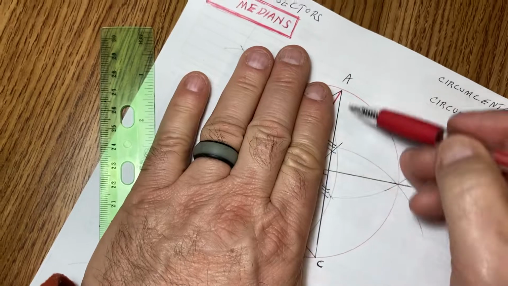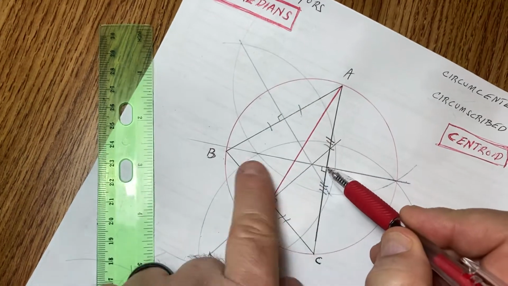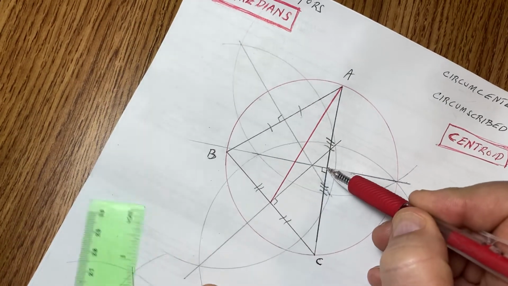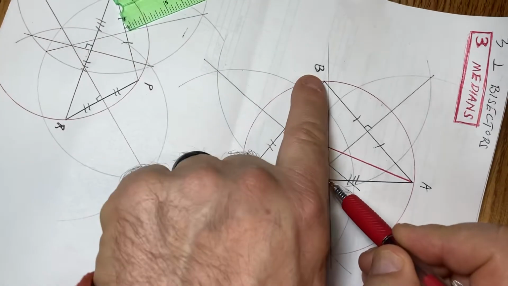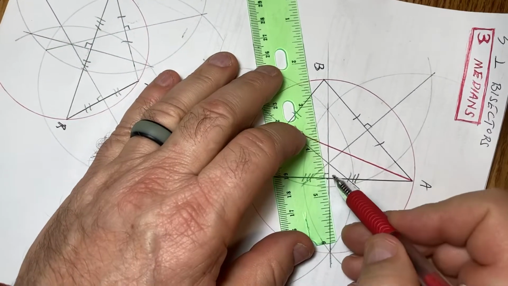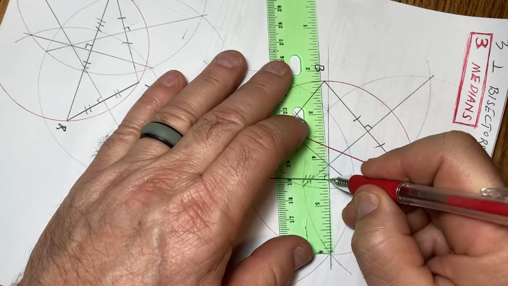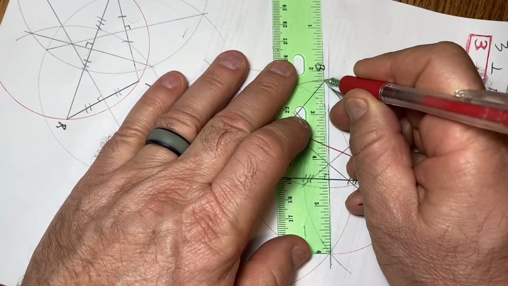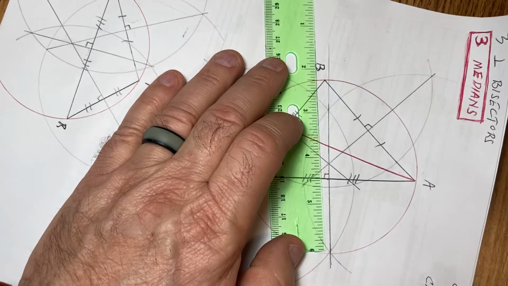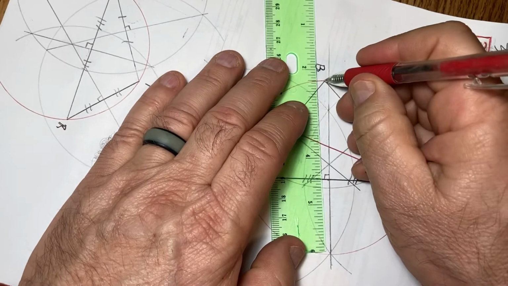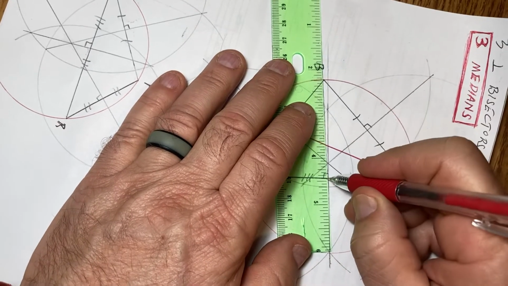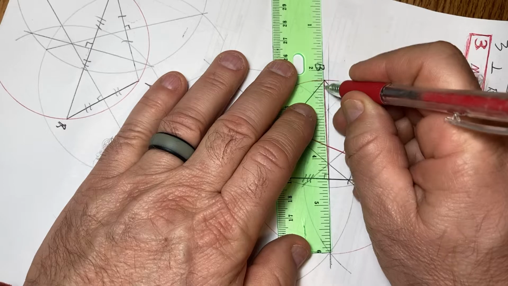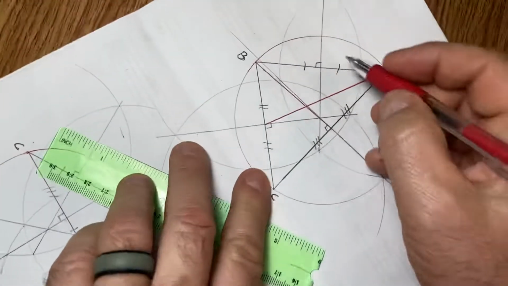For this other side, the midpoint is right there. That's found by the perpendicular bisector. I'm going to draw a line segment from there to the opposite side. Sorry, opposite vertex. Right there. Come on. Does this work? Pen doesn't want to work. There we go.